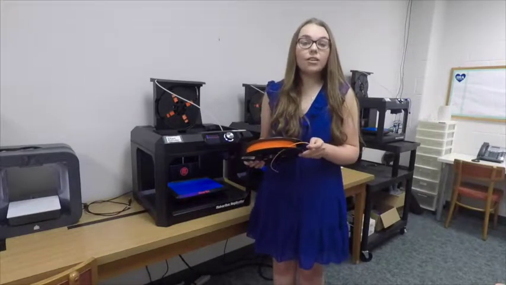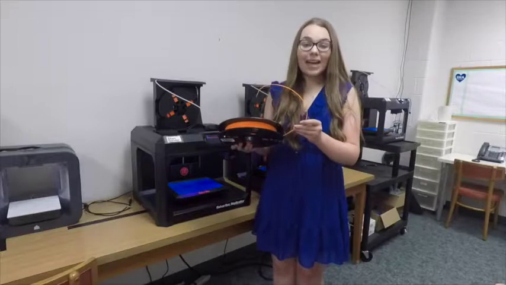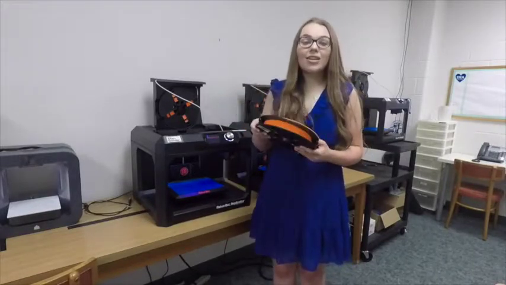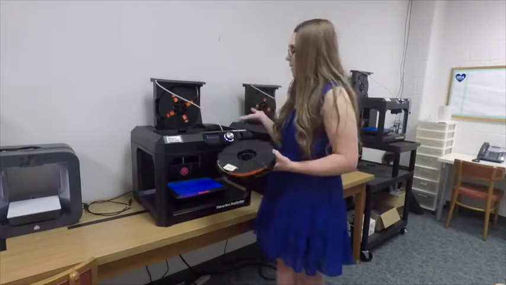When 3D printing, you use a material called filament. Filament, as you can see, is a plastic type material that gets placed inside of the 3D printer and creates all of the fantastic objects that come with 3D printing.